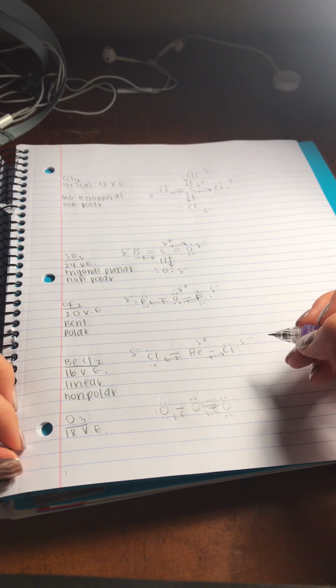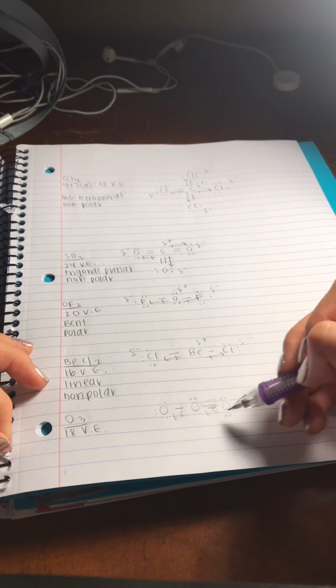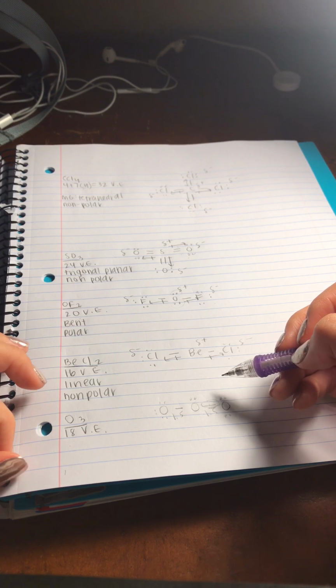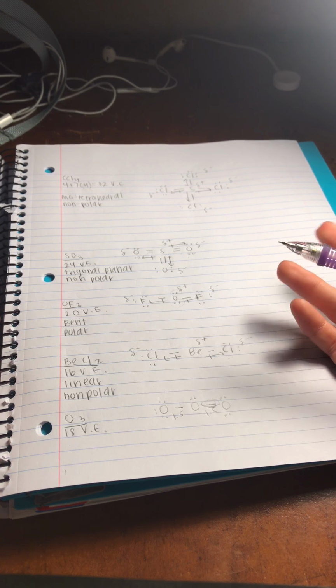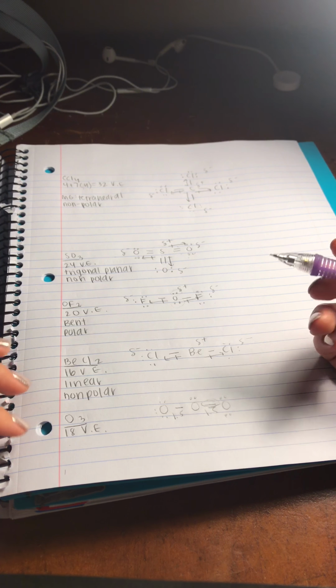Again, because the domains are not all the same around the central atom, the dipoles will not cancel. So there will be a net dipole and the molecule will be polar.